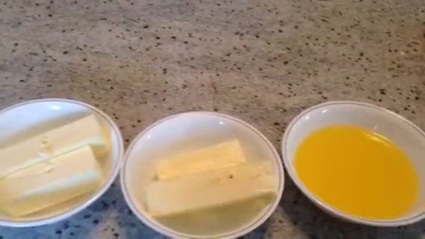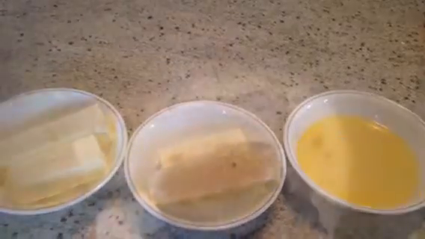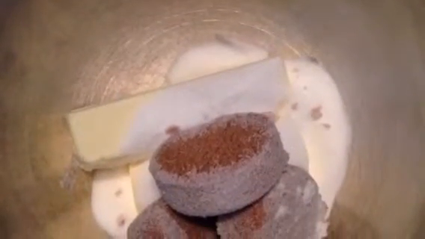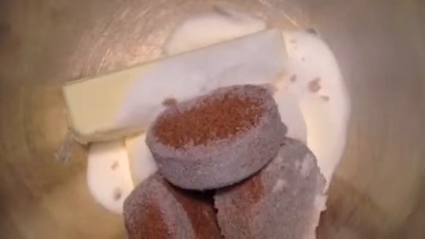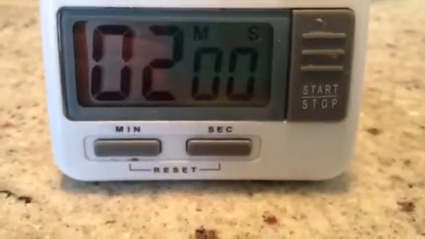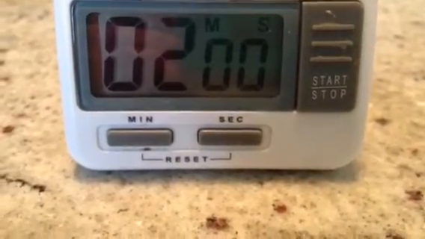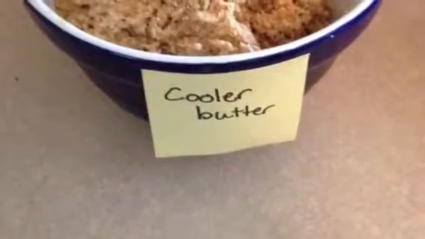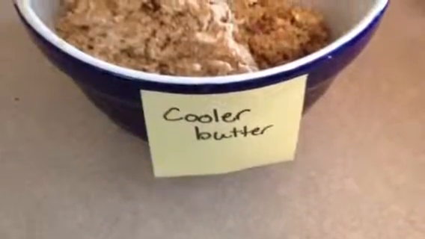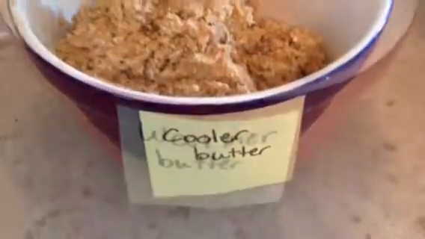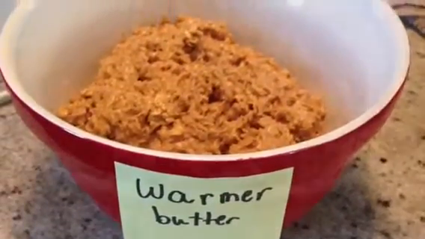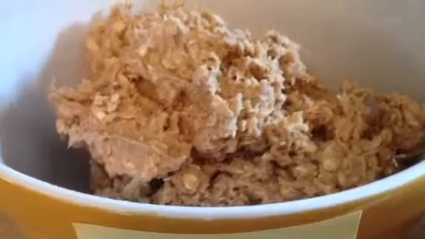I decided to start with the cooler butter batch so that the cooler butter would stay at the same temperature it was. I added sugar and mixed for 2 minutes. Then I added eggs and vanilla, mixed for another 2 minutes, added dry ingredients, mixed for 2 minutes, and added oats and mixed for 2 minutes. I finished the cooler butter batch first. Next, I made the warmer butter batch, and finally the room temperature butter batch.